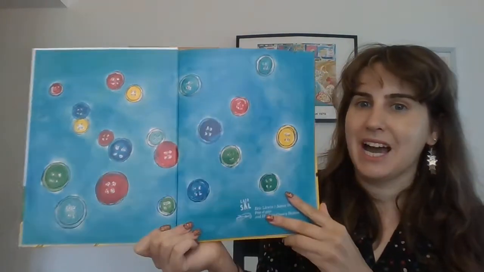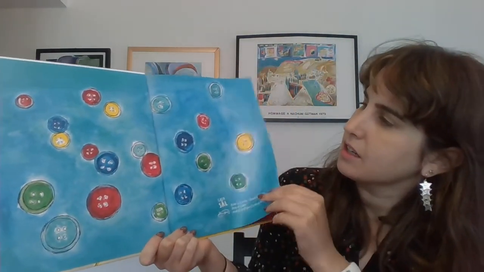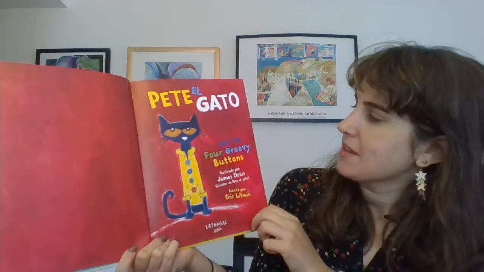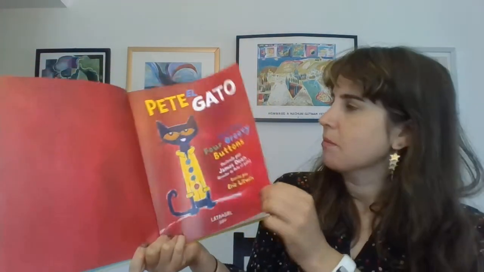Oh, I see a lot of buttons over here. Pete the Cat and His 4 Groovy Buttons. This is the title page.